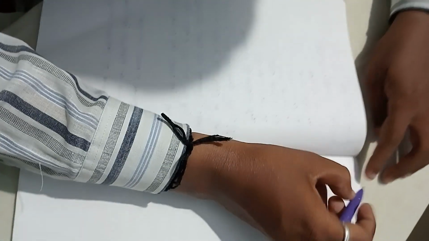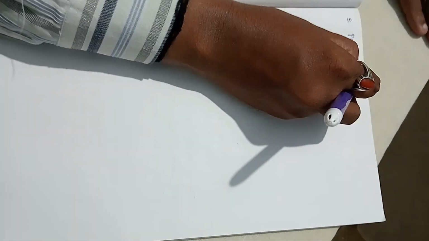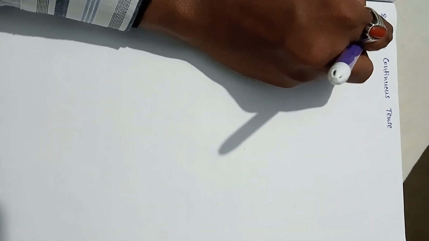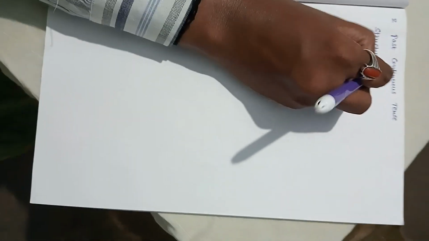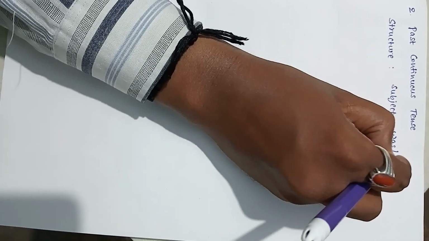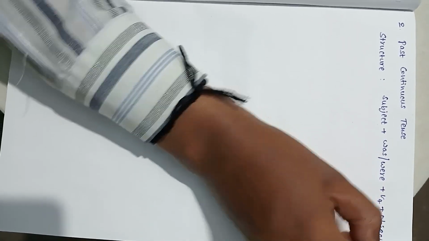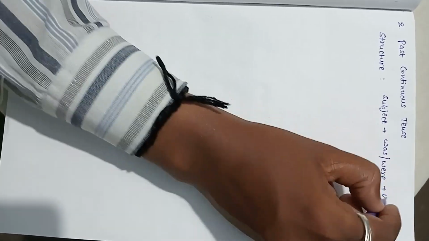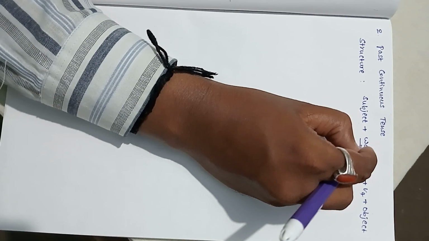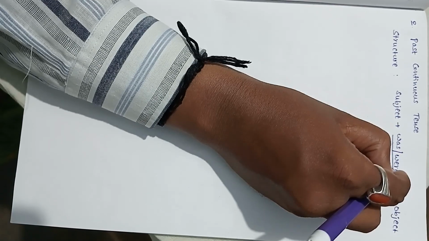Next, coming to second one in past tense, past continuous tense. Sentence structure is subject, was, were, verb 4, object. Subject, was, were, verb 4, object. So we use the helping verb was for singulars and were for plural.